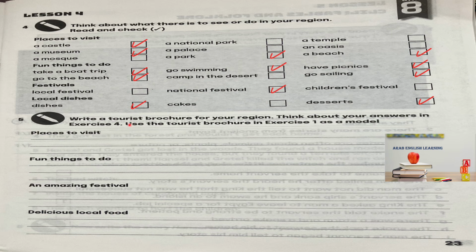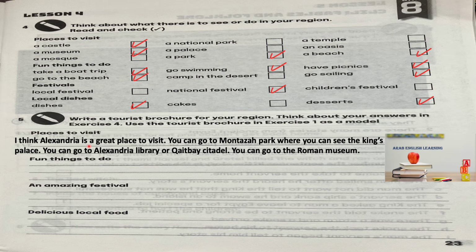Exercise 5, now you will write a tourist brochure for your region. Think about your answers in exercise 4 and use the tourist brochure in exercise 1 as a model. So these are the things I chose in the first question. Now I'll use them to write down and fill in these headings. Places to visit. I think Alexandria is a great place to visit. You can go to Montaza Park, where you can see the King's Palace. You can go to Alexandria Library or Qaitbay Citadel. You can go to the Roman Museum.